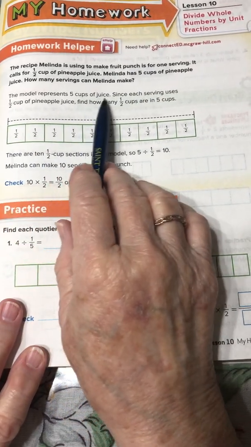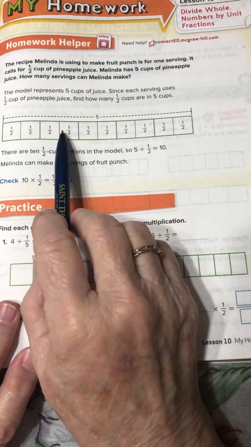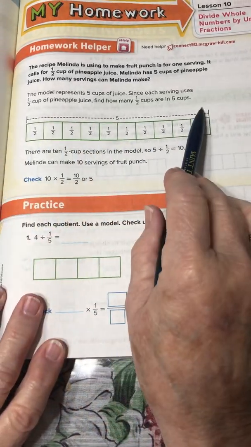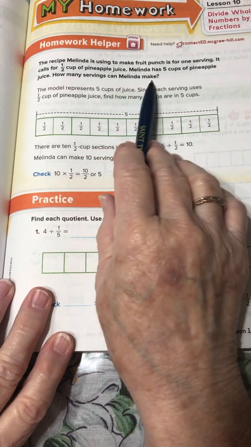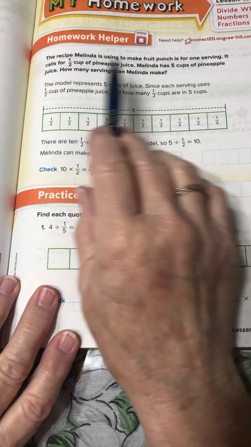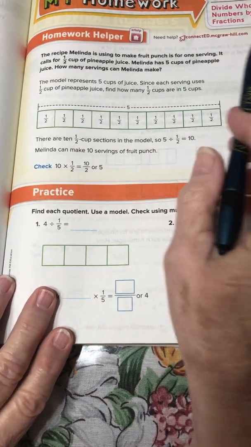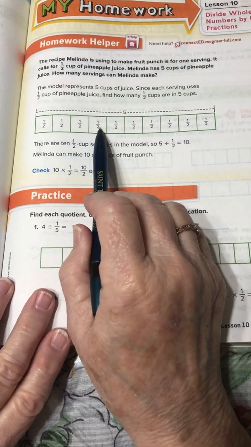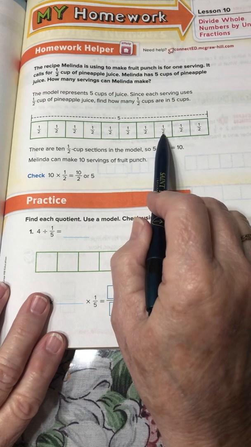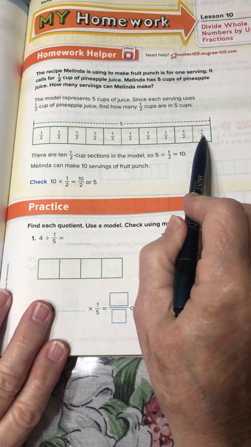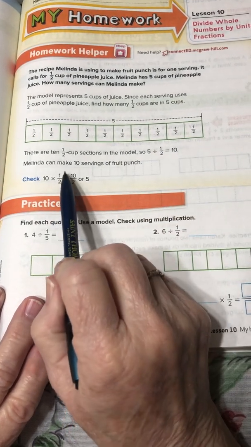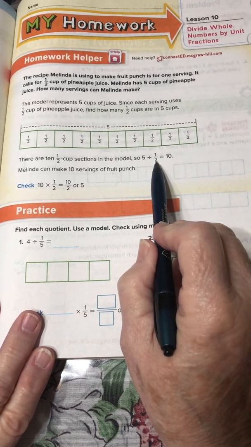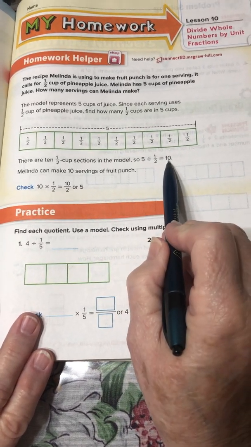The model represents 5 cups of juice. Okay, there's 5 cups. How many servings can Melinda make? And she uses 1/2 cup servings. So let's count. 1, 2, 3, 4, 5, 6, 7, 8, 9, 10. She can make 10 servings of fruit punch. So 5 divided by 1/2 equals 10.